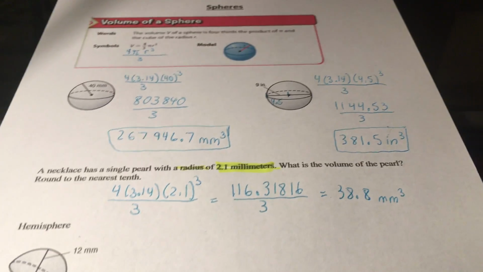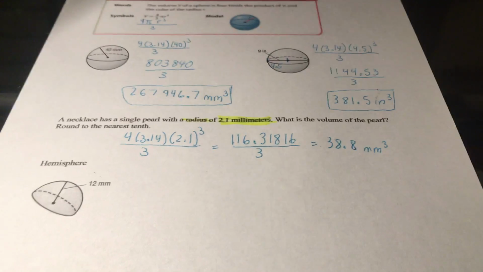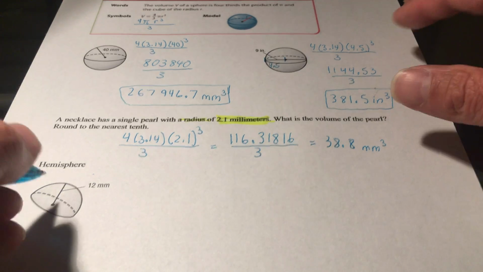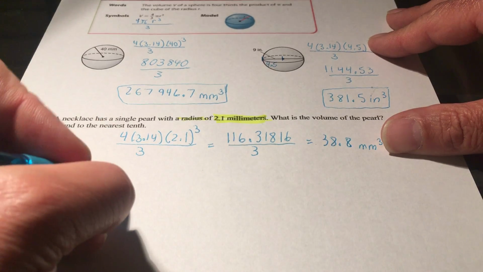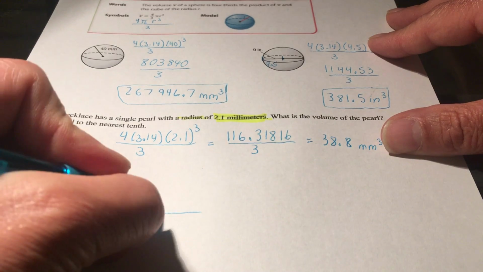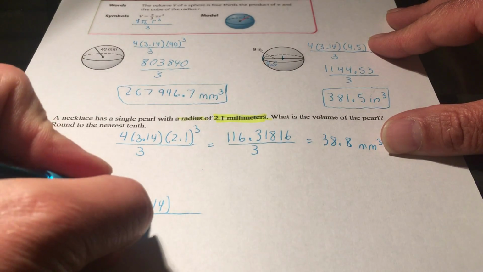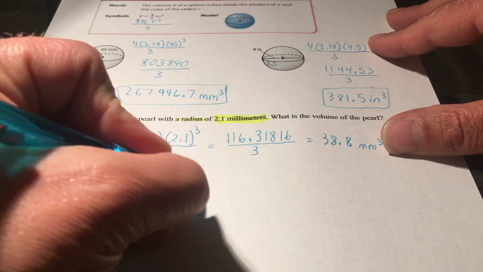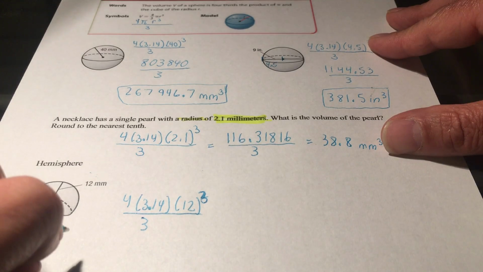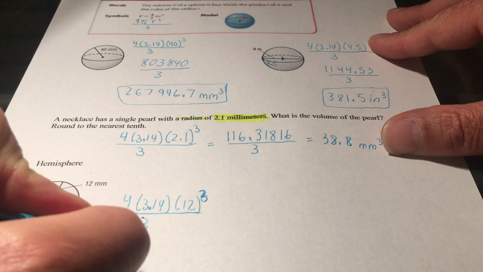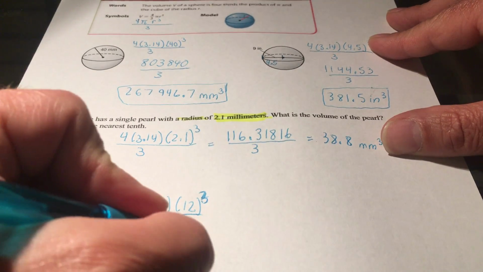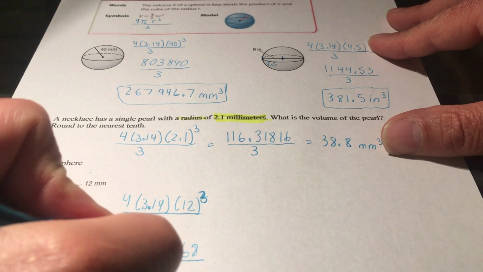Now the last problem we need to look at here is the hemisphere. The hemisphere is half a sphere. It's like you take that sphere and basically cut it in half. So I'm going to start with just finding this as though it was a sphere. And it did give me the diameter, so that's 12 cubed. And when I multiply all of that out, I get 21,703.68. I'm going to take that and divide that by 3.